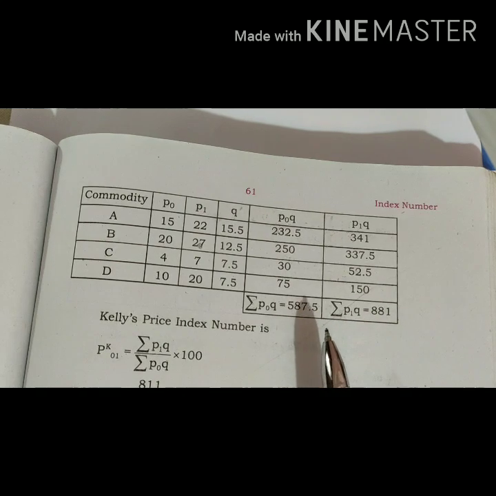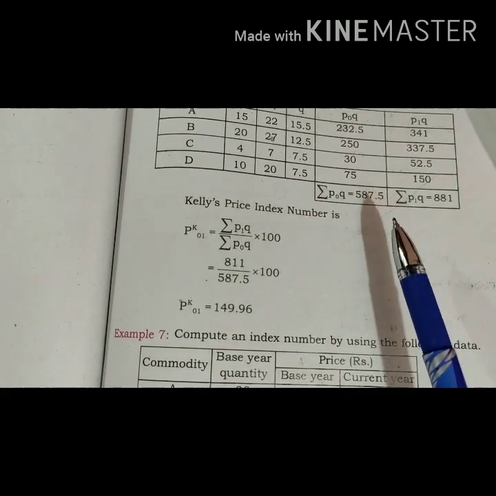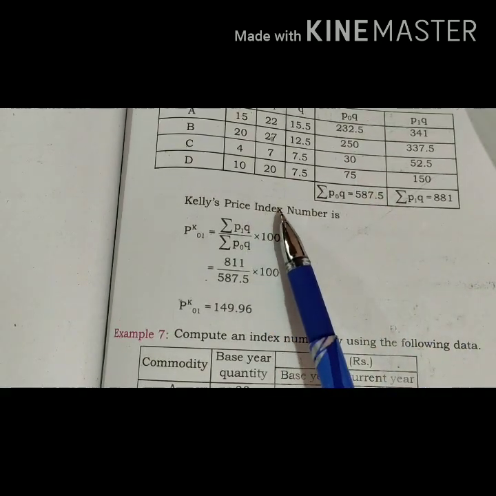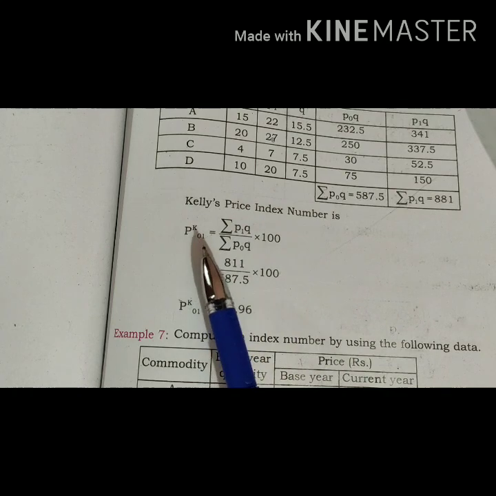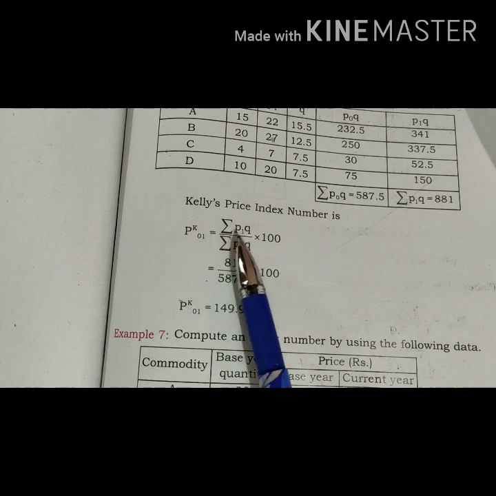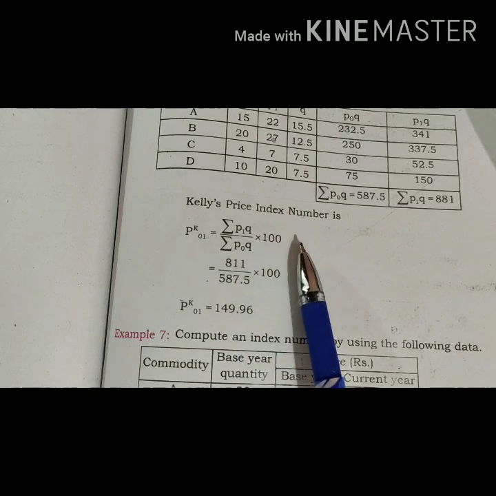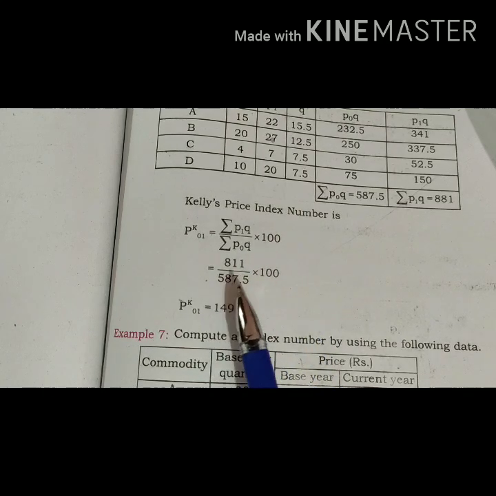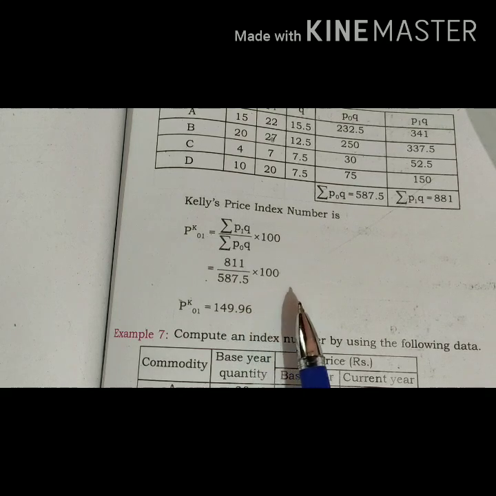Next, substitute into Kelly's price index number, P01 to the power k, which is equal to sigma P1 into Q divided by sigma P0 into Q, into 100, which is equal to 149.96.